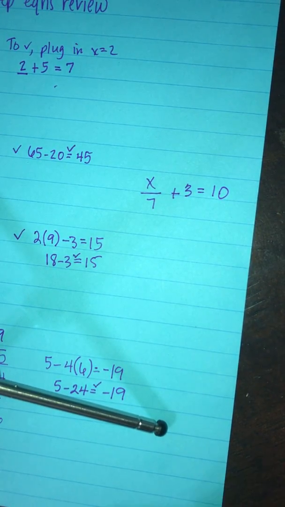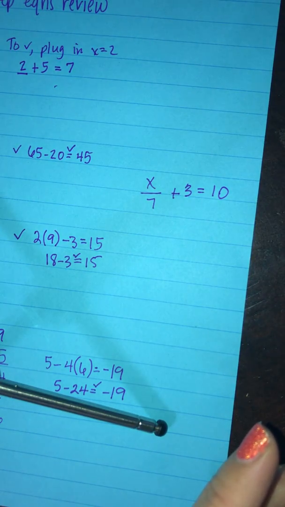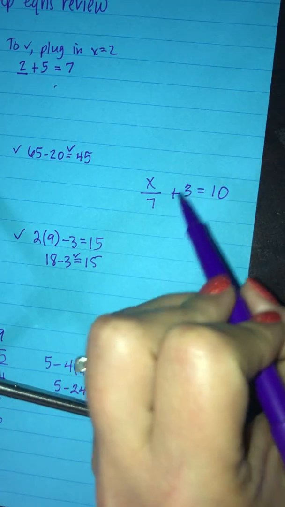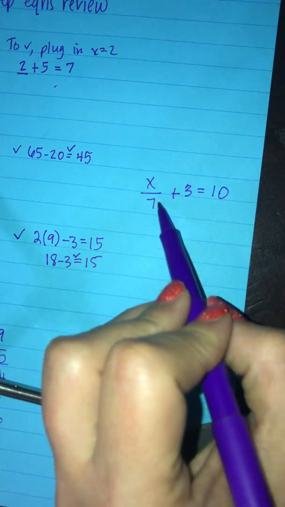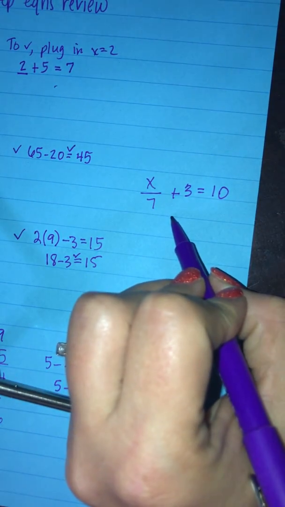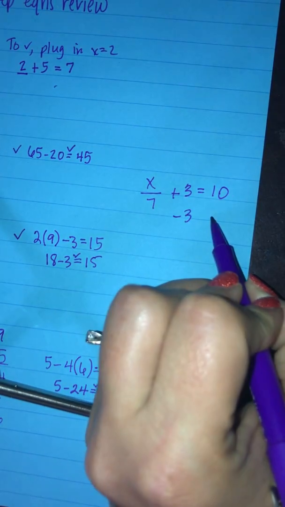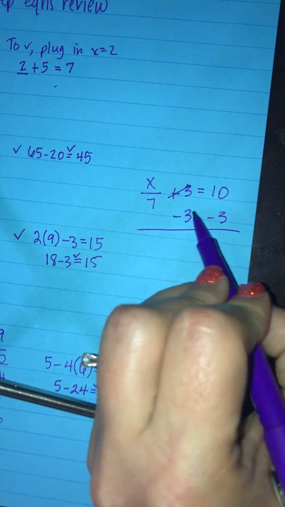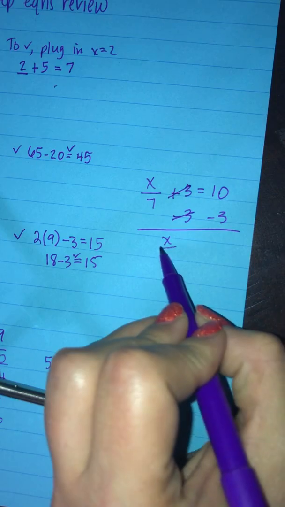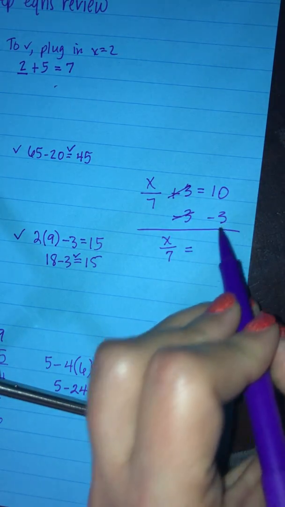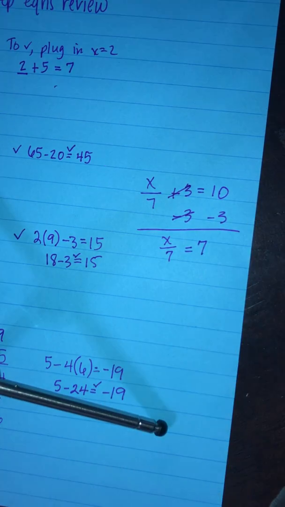Again, we want to start by getting rid of whatever is next to our variable, whatever's attached to it through addition or subtraction. So we see that attached to our variable, we're adding a 3 to it, so we want to get rid of that by subtracting 3 on both sides. And that gets rid of that. I'm going to bring this x divided by 7 down. 10 minus 3 would be 7.